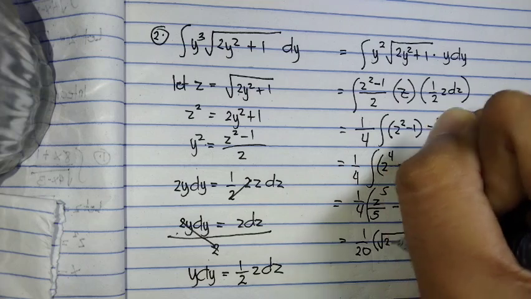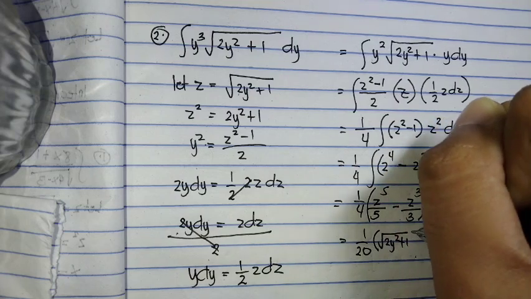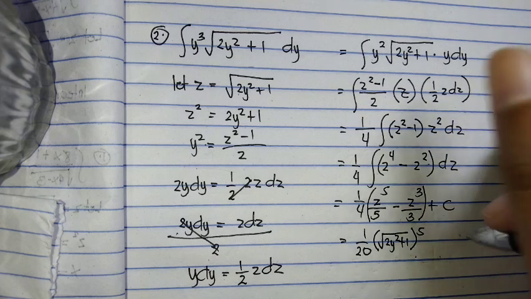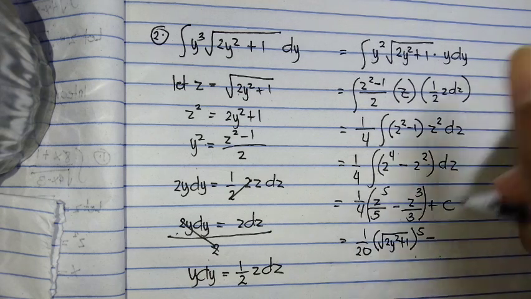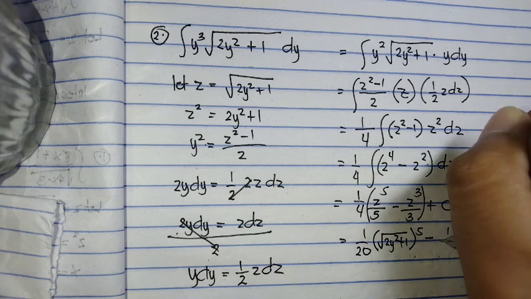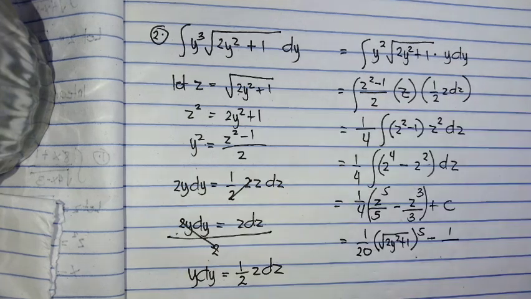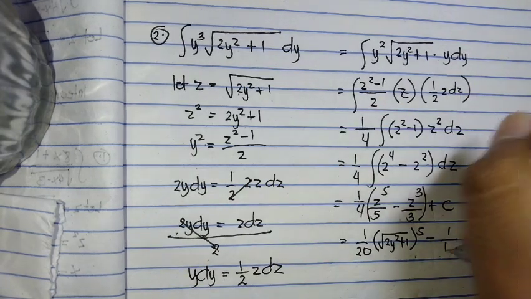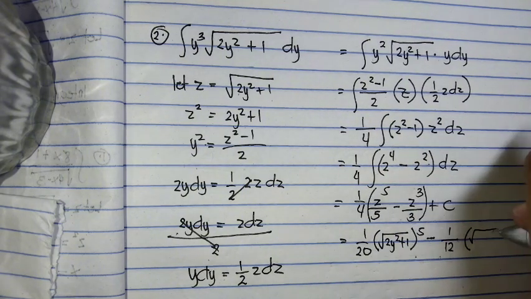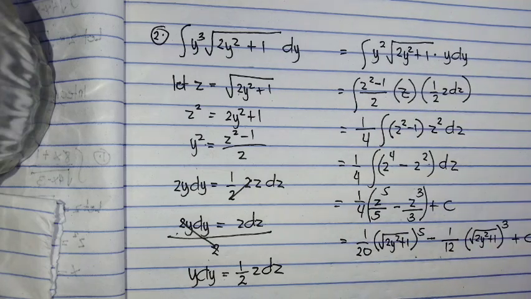So (square root of 2y squared plus 1) to the power of 5, minus 1 over 3 times 4, that would be 1 over 12 times the value of z, which is the square root of 2y squared plus 1, to the power of 3, plus c.